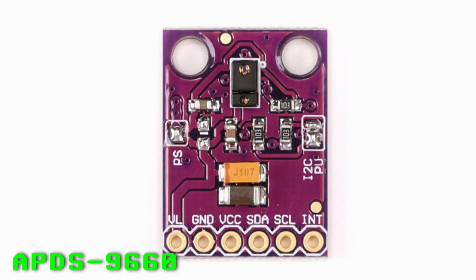So I came across these tiny little gesture proximity sensors. They cost around $5 each, so I bought a couple, hooked them up and figured, what can I do with these?